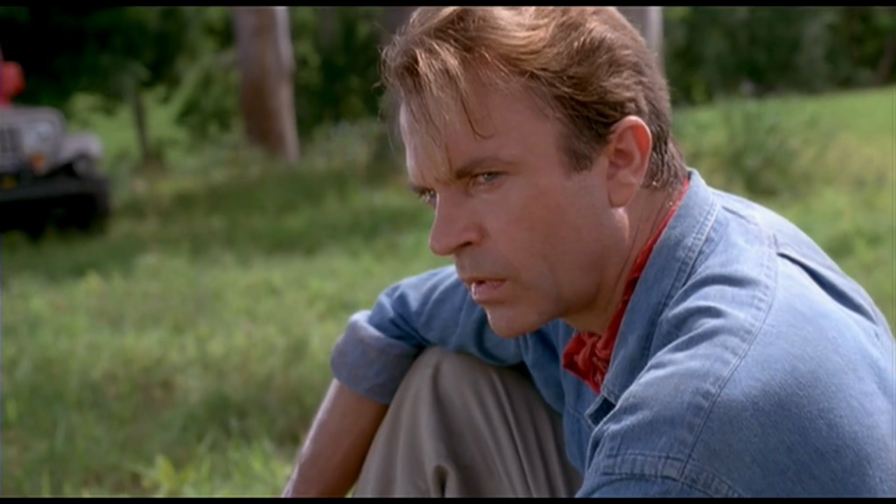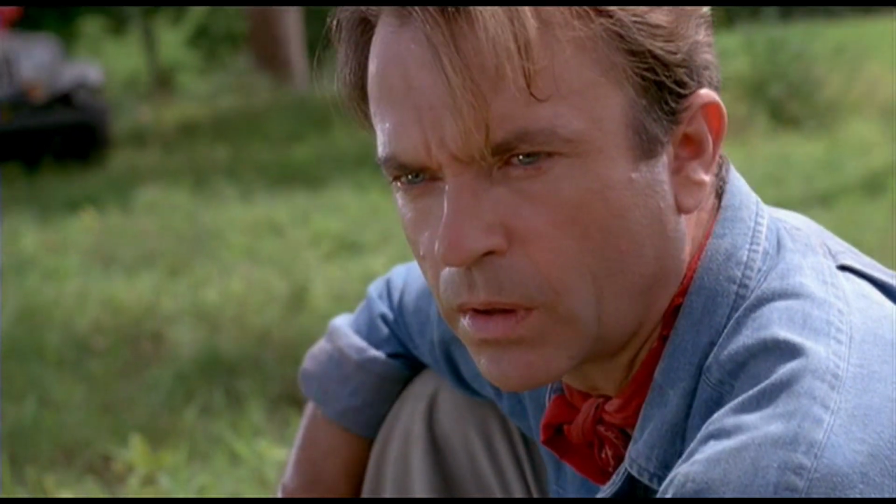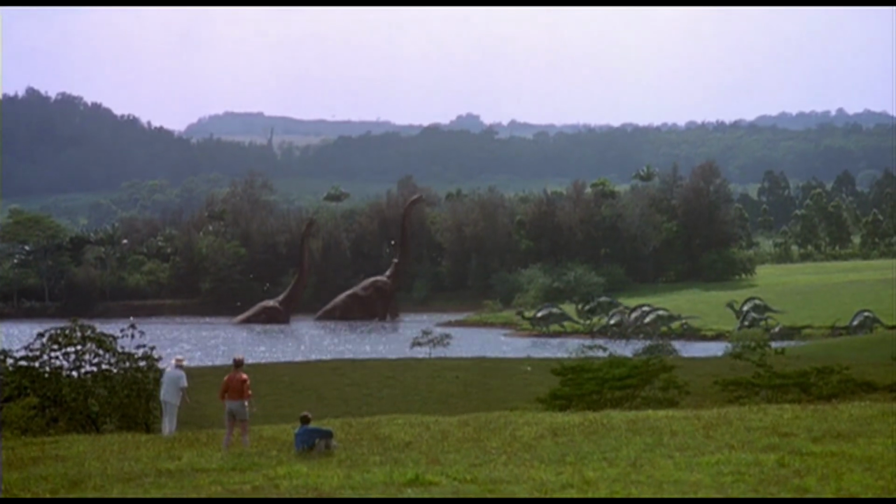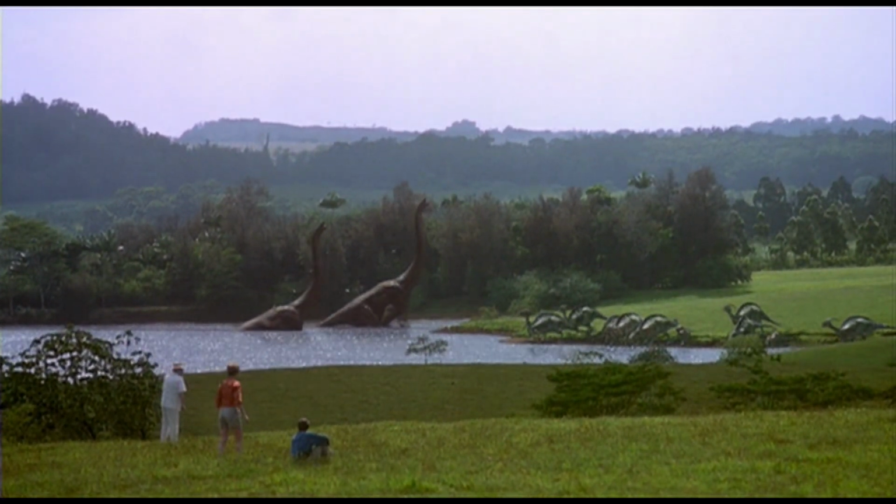Over the course of 2 years, pre-production focused heavily on the question of how exactly they were going to bring realistic-looking dinosaurs to the big screen. A killer quartet of effects supervisors was made up of Phil Tippett, Stan Winston, Dennis Muren, and Michael Lantieri.